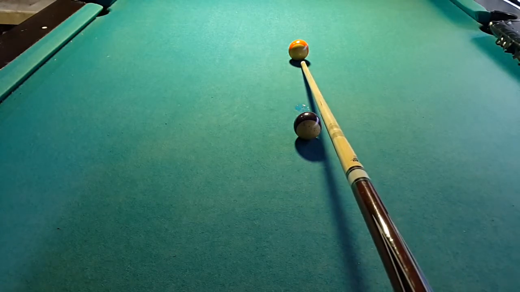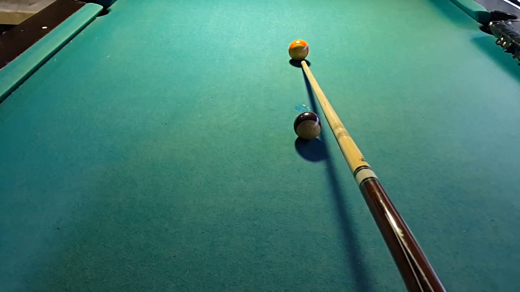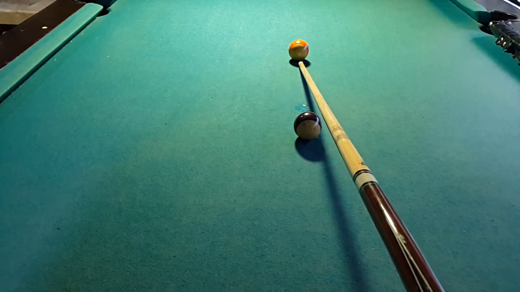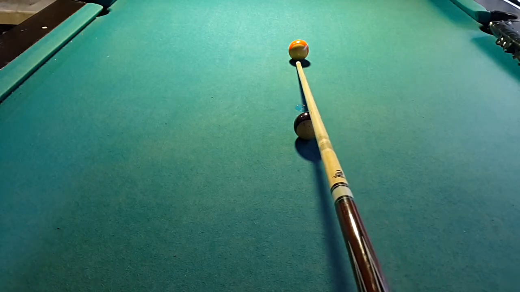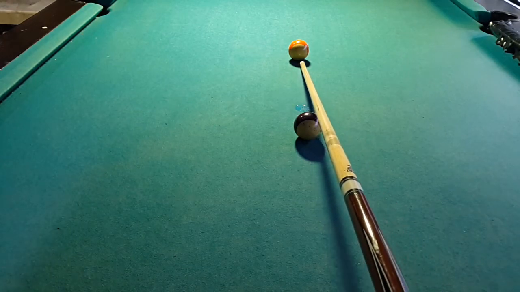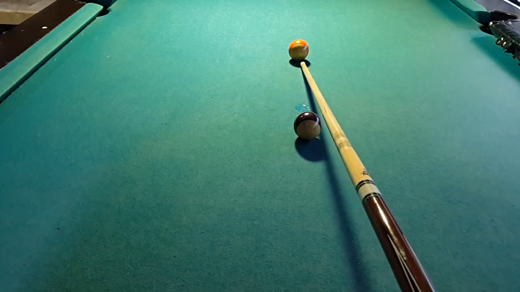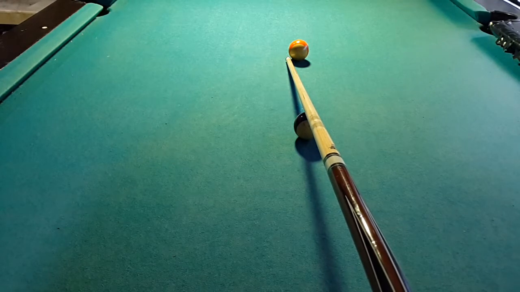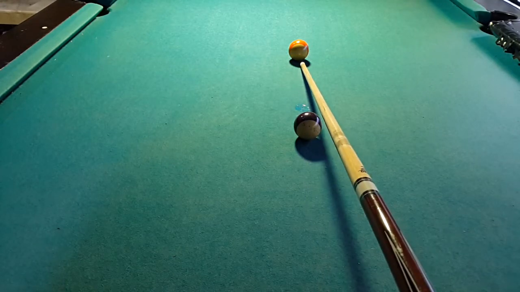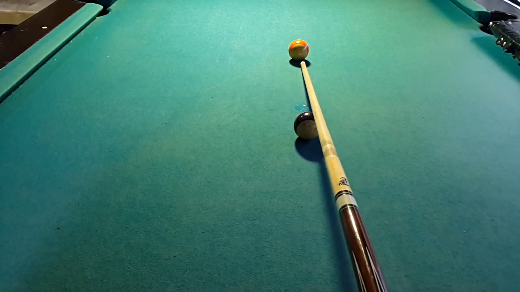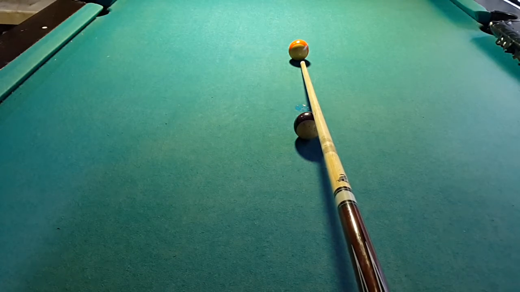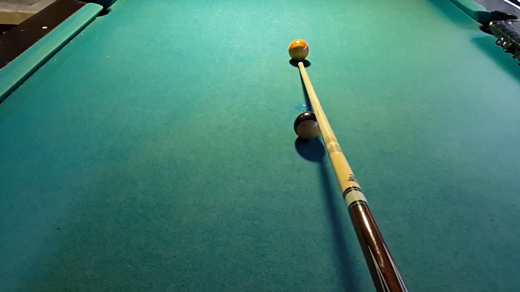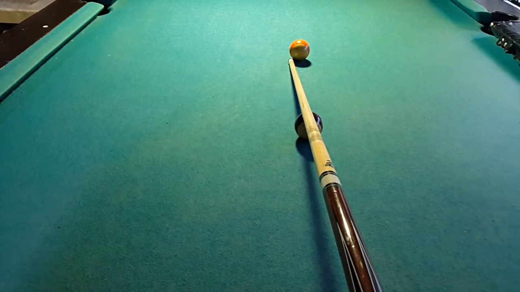The formula is the distance of this contact point from this center to center line should be doubled, and we have to measure that from the side of this cue ball. Like this one, this is the contact point, so we have to double this distance and put it here.